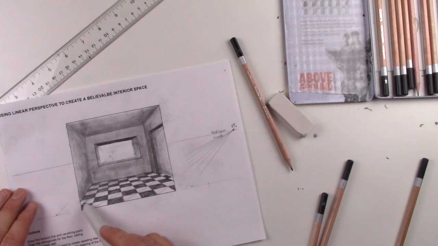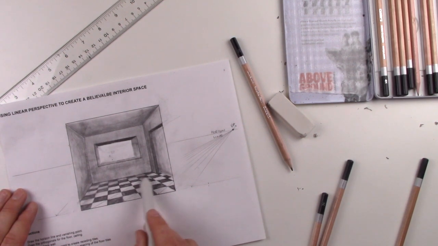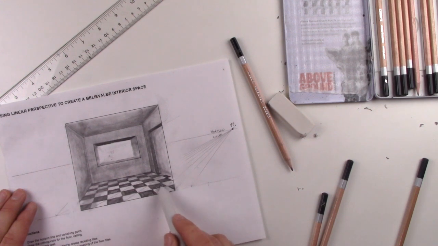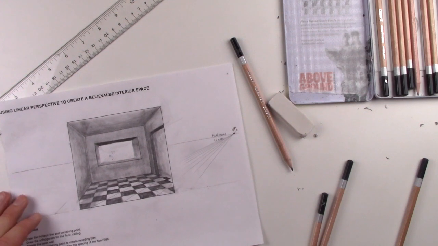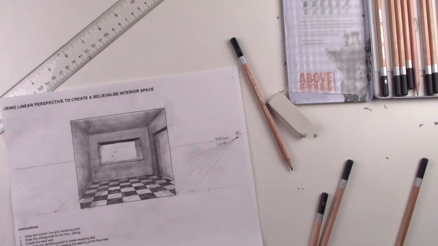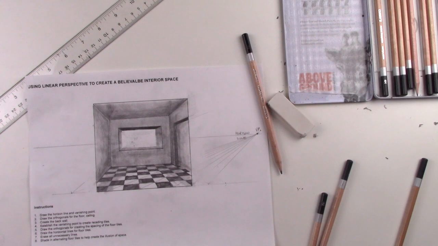You notice I'm not applying anything to the floor, but we can start to create that sense that the window is creating a pattern of light onto the tiled floor surface. And just by using some shading, thinking about recesses and how different things sort of fit inside of each other, we can use linear perspective to create some fairly believable interior spaces.